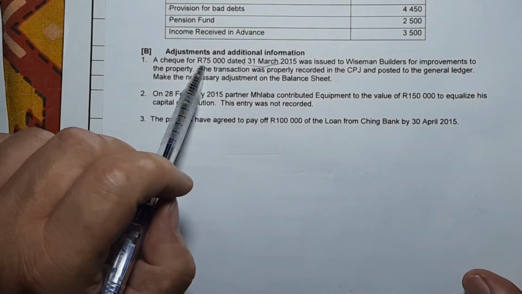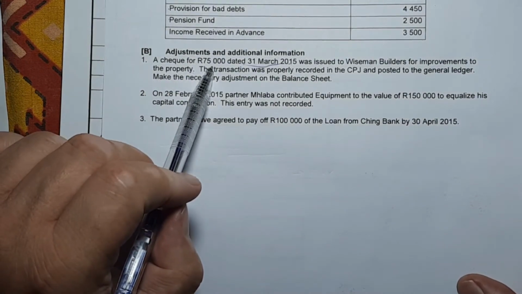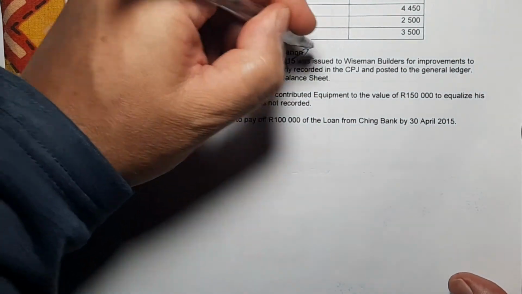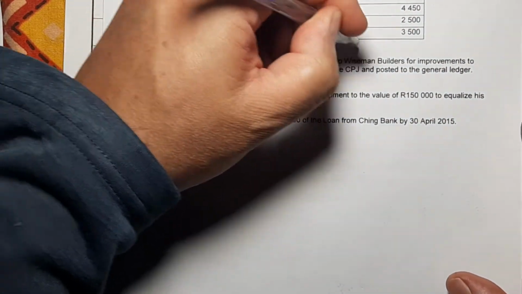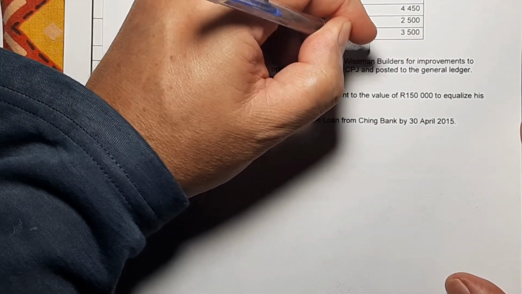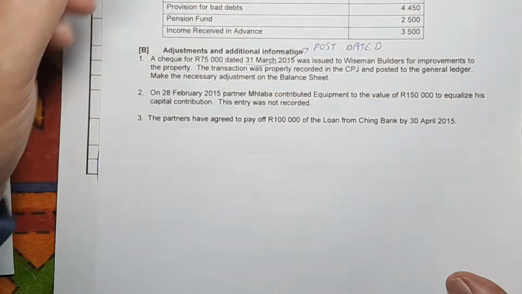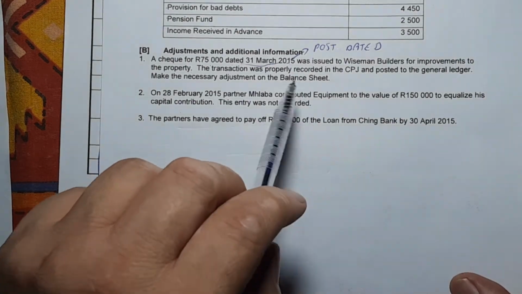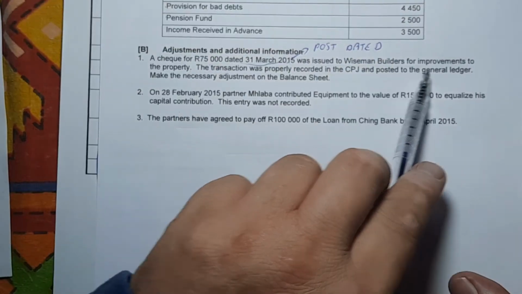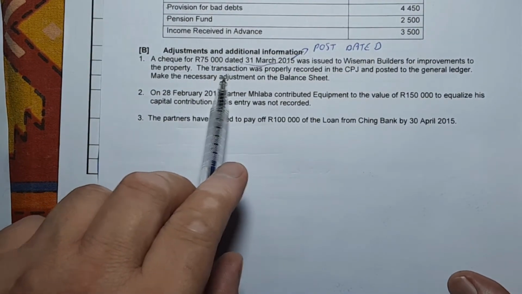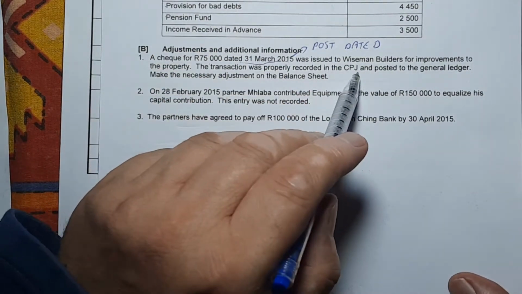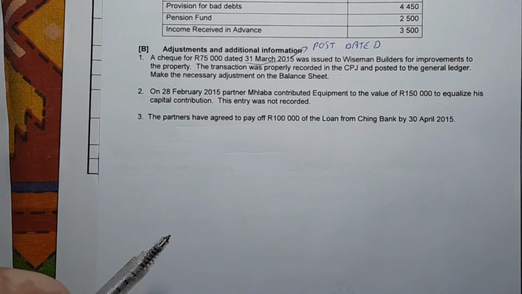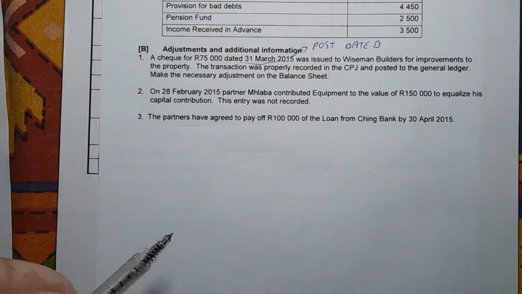First one, check for 75,000, dated 31 March. In this case, it is a post-dated check, which means it will only come due after the financial year end. Was issued to Wiseman Builders for improvements to the property, was properly recorded in the CPJ and posted to the general ledger. Make the necessary adjustments in the balance sheet.